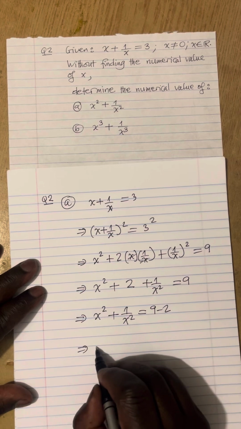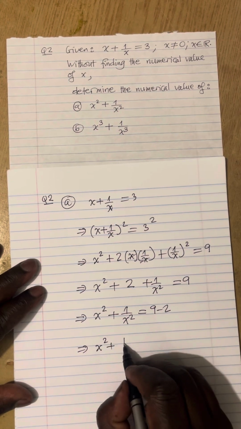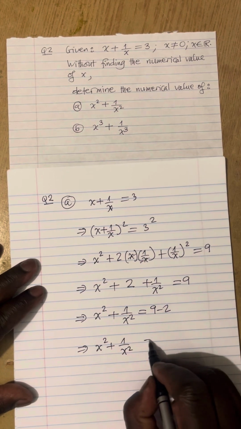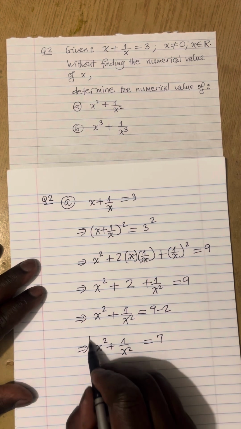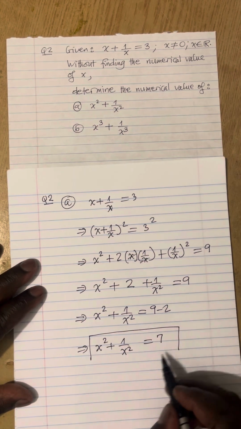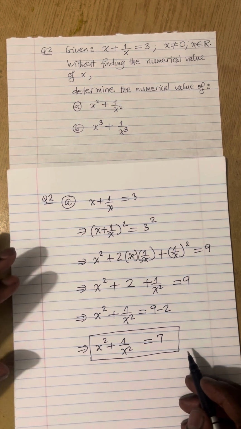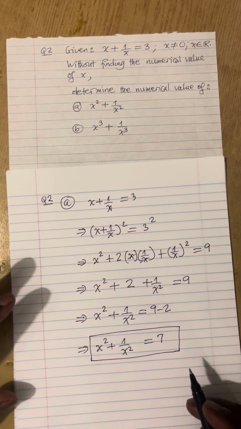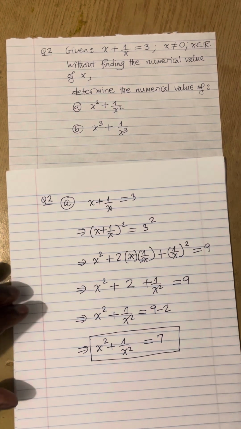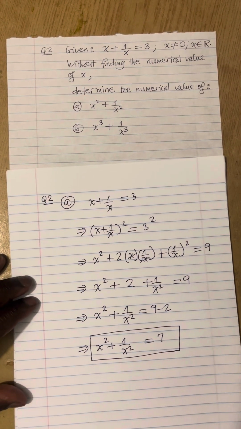So what do we have now? We have x squared plus 1 over x squared, and the answer is 7. Do we know what the value of x is? No, we don't. We don't have to, because the question says without finding the numerical value of x. So that's our solution for part A.